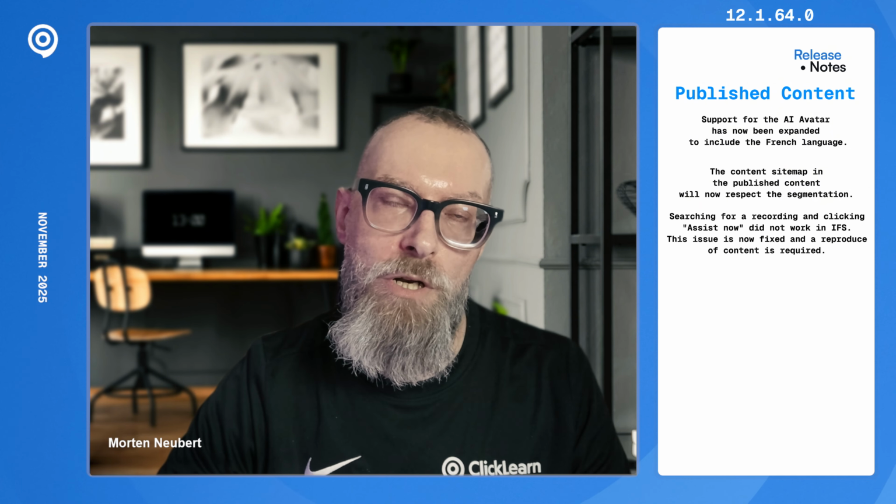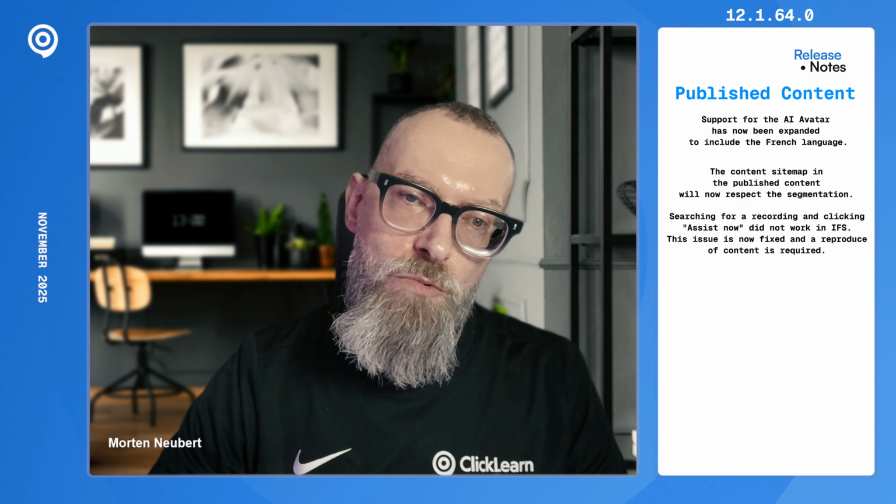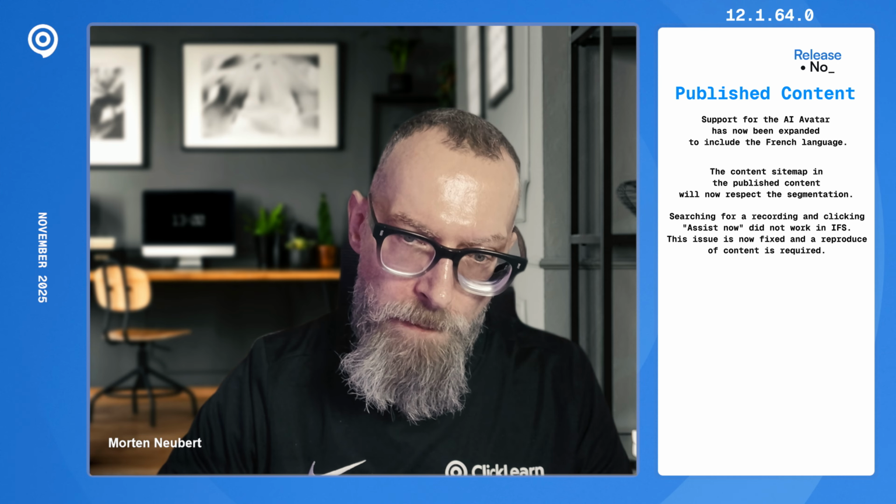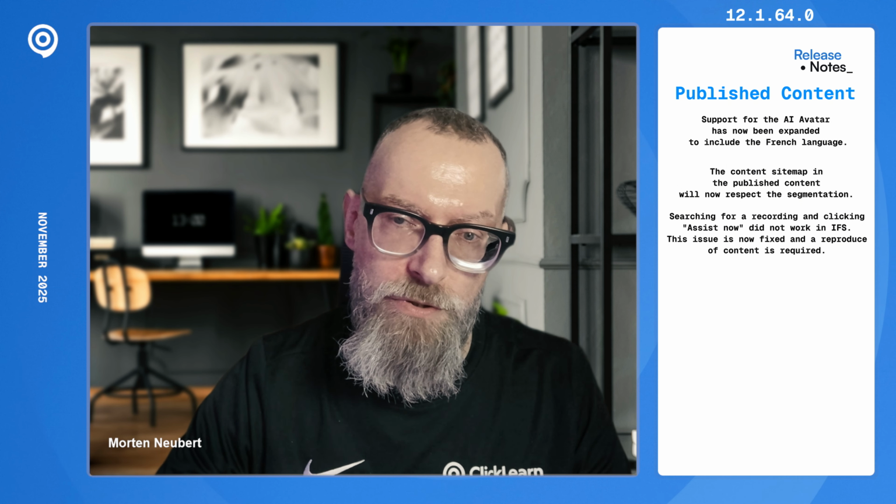So yeah, this makes a lot of sense if you want to fully segment all your content. And I know a lot of people are working for this, and I know it says in IFS, but it's actually for all systems. So when you are clicking on the normal web-based assist and you use the search feature in it, and you click on an item in there and click on assist me now, that now works. But of course, you must reproduce it first because it's part of the new producer as well. So you need to reproduce, and then you can use the assist again.